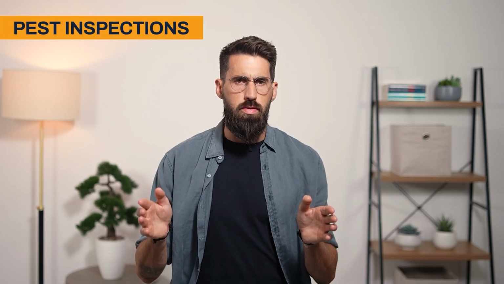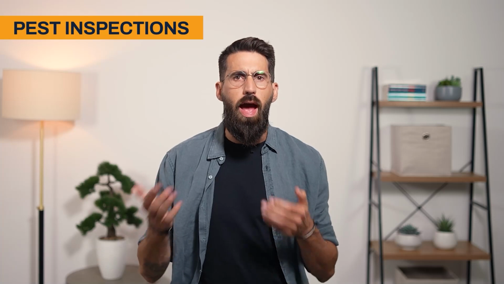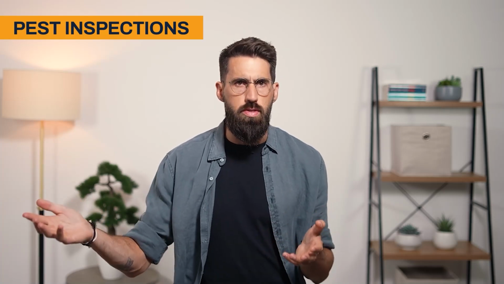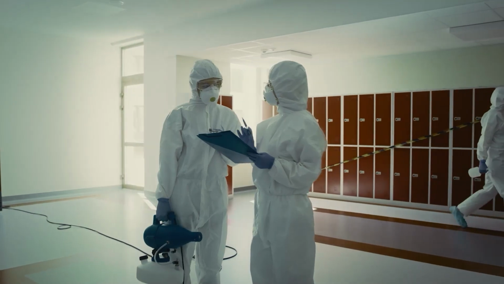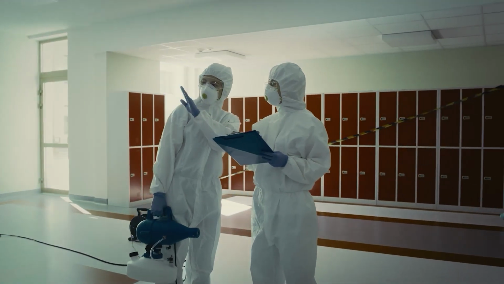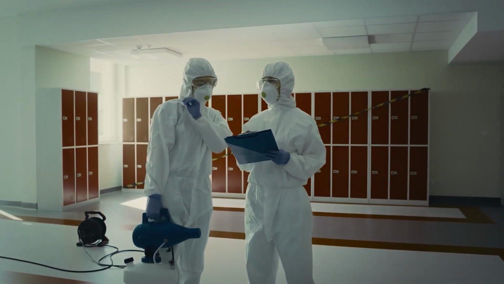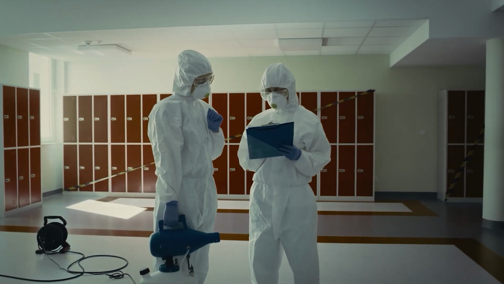Pest inspections. You'll need a pest inspection as you would for a residential property purchase. You may be able to engage a building inspector who's qualified to perform both building and pest inspections. These inspections cost typically between $200 and $500.